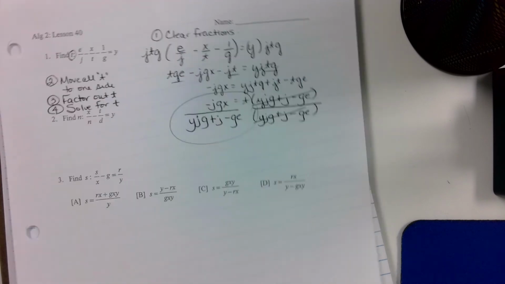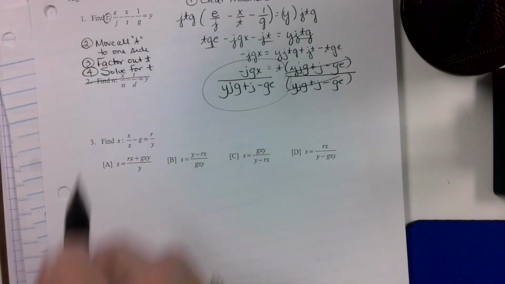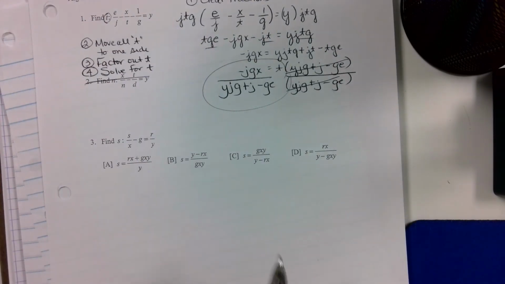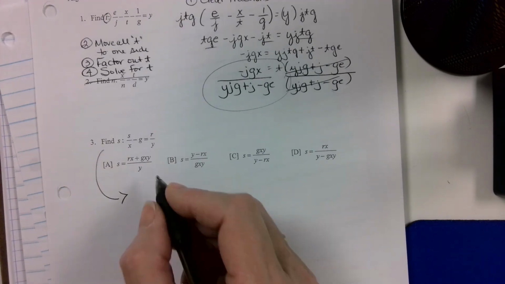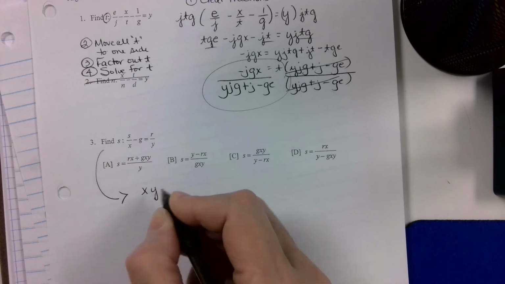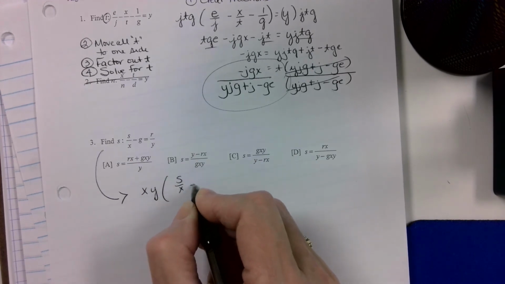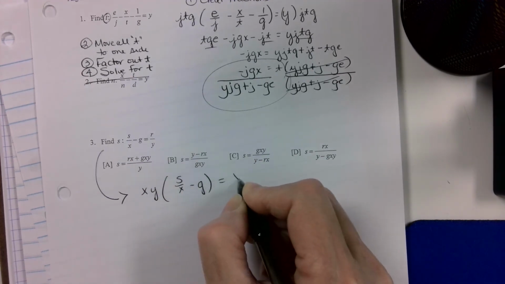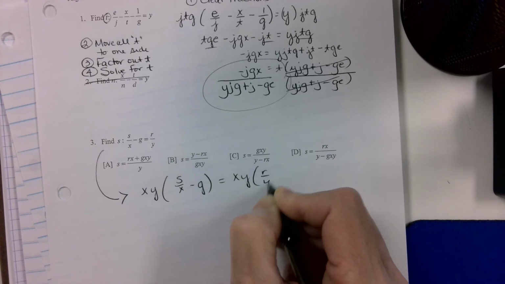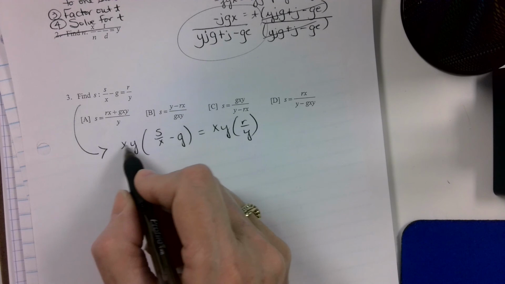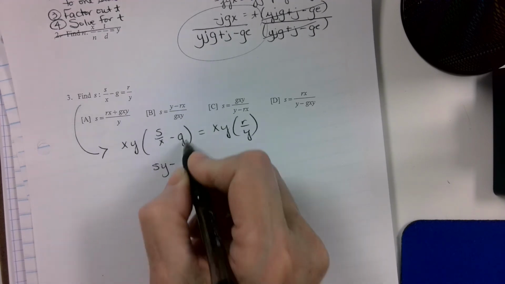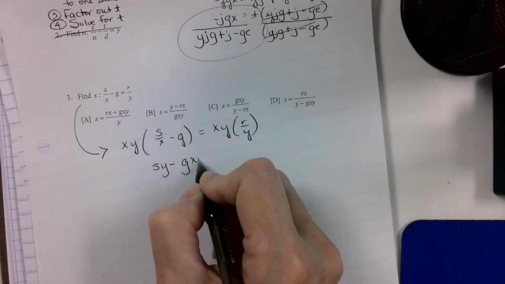Okay, sort of took up the room for this one, so we're just going to skip that one. Let's go on down to this one. So step 1, clear the fractions. So I'm going to multiply everything by xy. Right? So when I multiply here, the x's cancel. Multiply here, I got g, x, y.